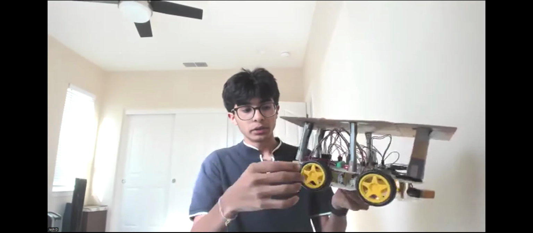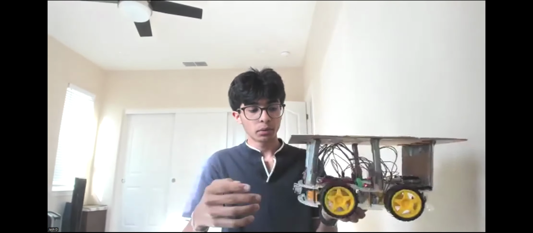And the Arduino Uno takes that Bluetooth gesture and converts it into a motor command. So it tells the motors which way to go. So if I say forward, it'll turn the motors forward.